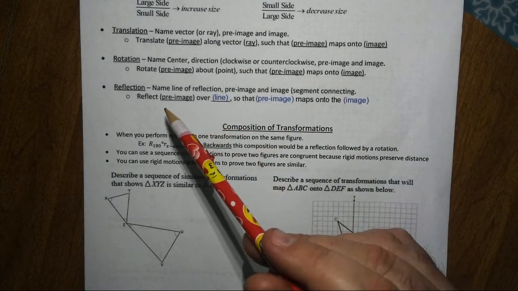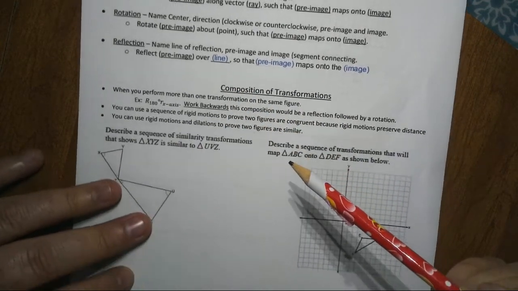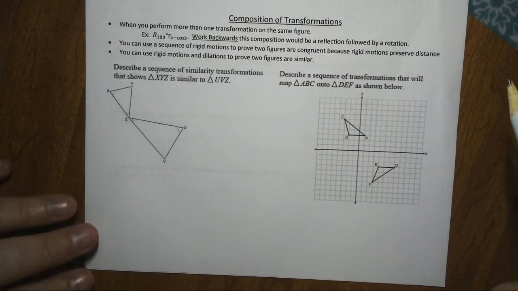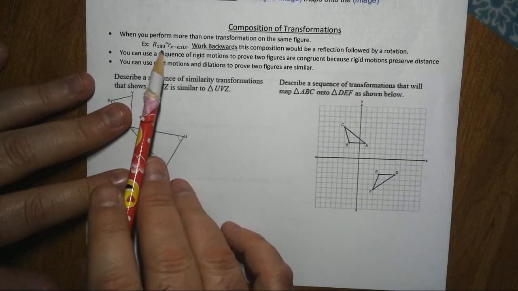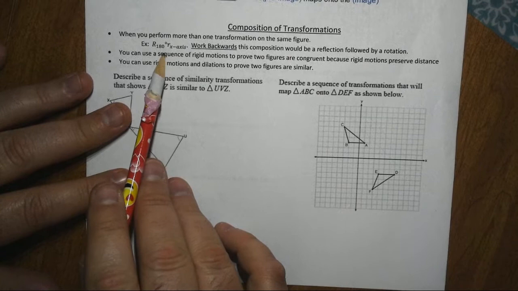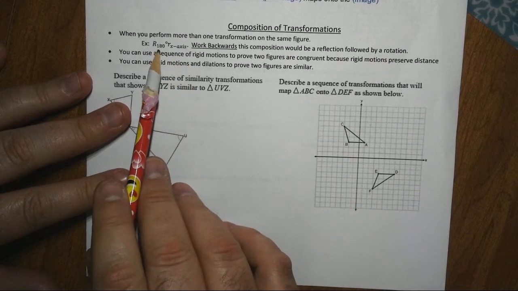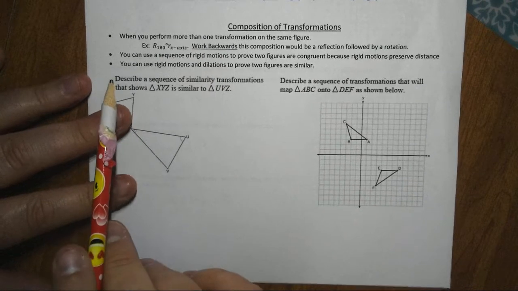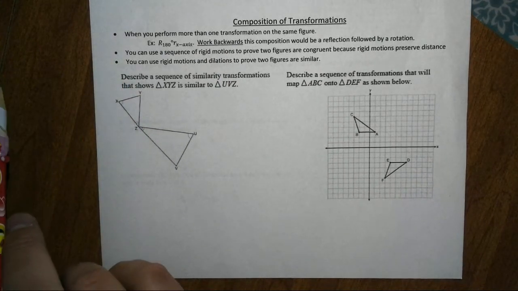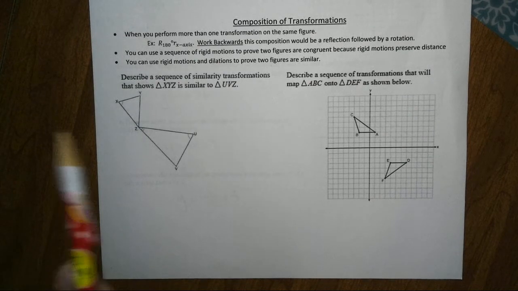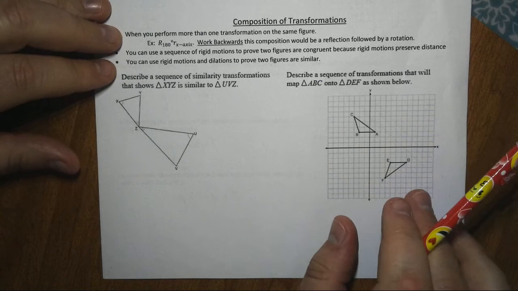For reflection, we're going to reflect what over what line, and so that what maps onto what. Composition, remember, is doing one or more at the same time. If you see this, it means we work backwards. So we do the reflection first and then the rotation. We're usually using a sequence of rigid motions, which are congruent. Or if it's similarity, it's going to be with a dilation involved.